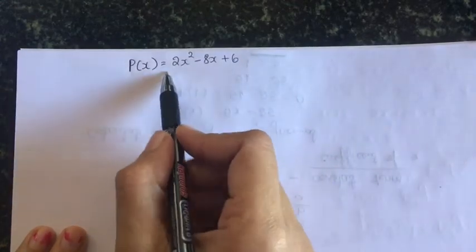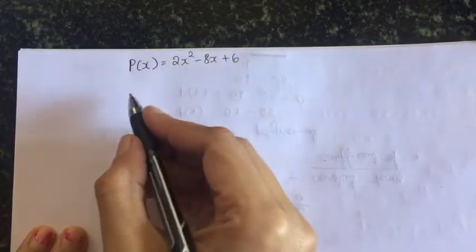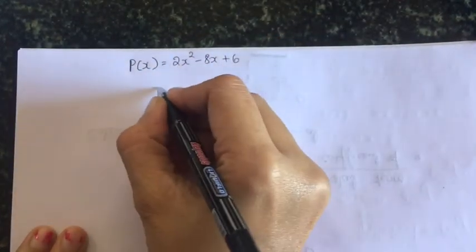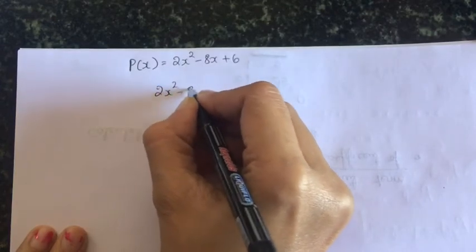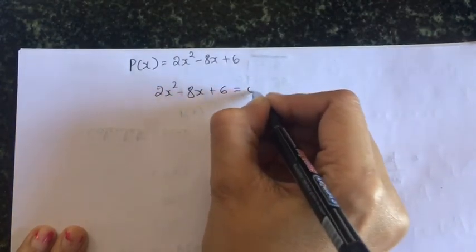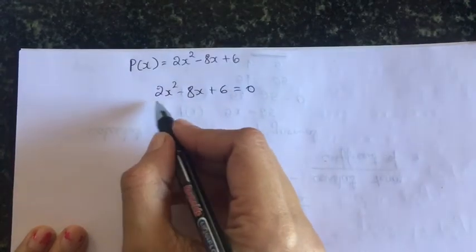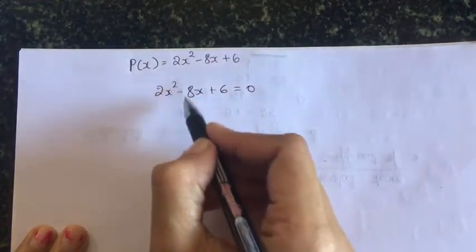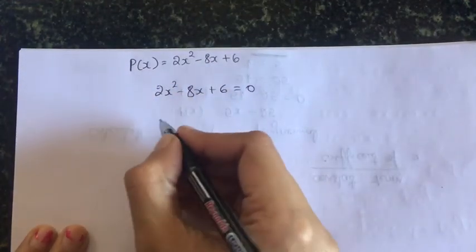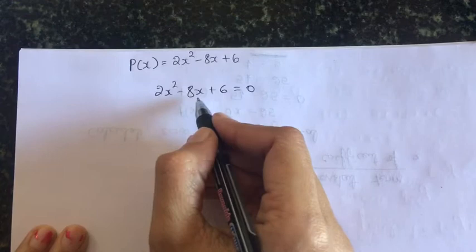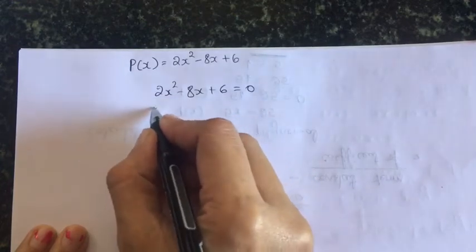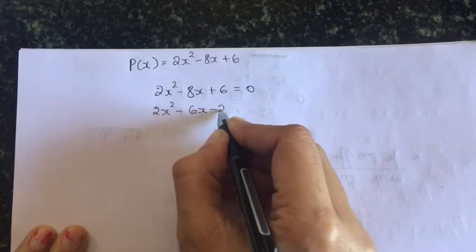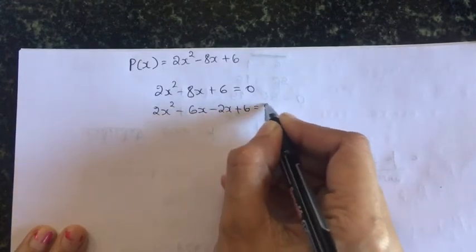I want to find the zeros of this polynomial. What I have to do is equate it to 0. 2x square minus 8x plus 6 equal to 0. We know how to factorize this polynomial; you might have studied this in your earlier classes. So directly write 2x square minus 6x minus 2x plus 6 equal to 0.